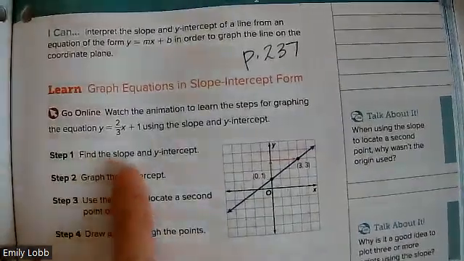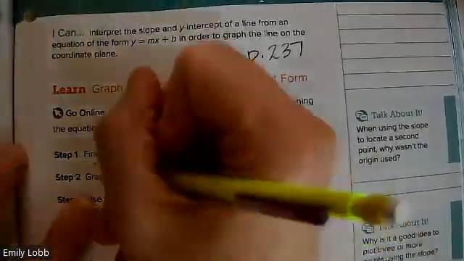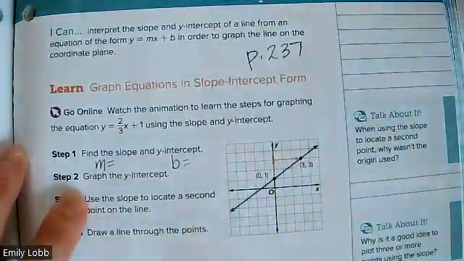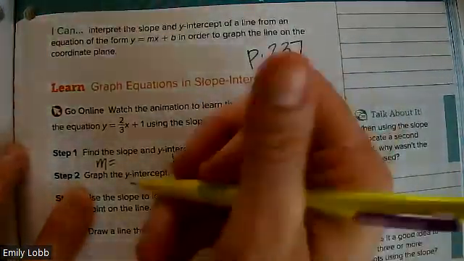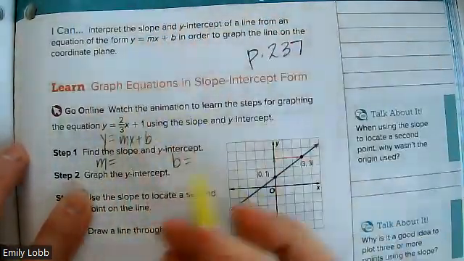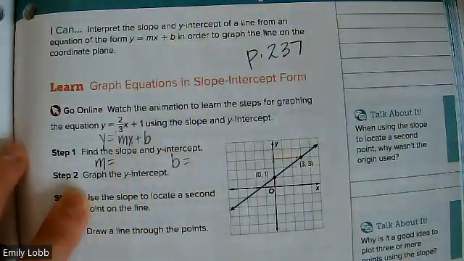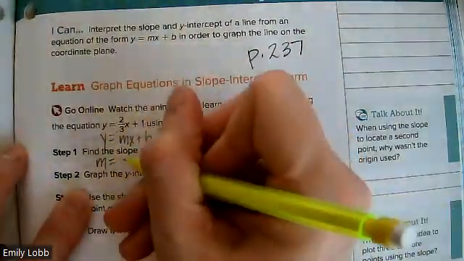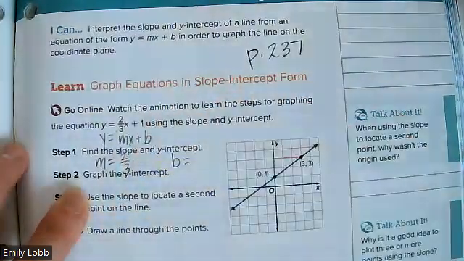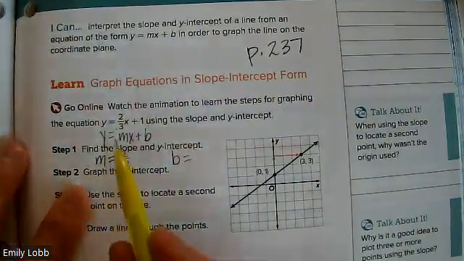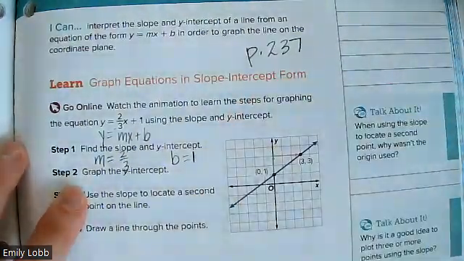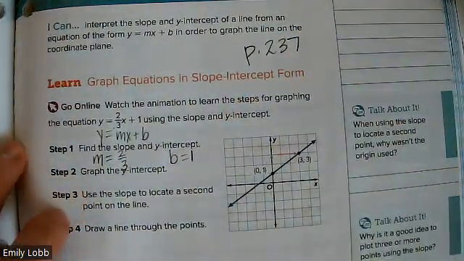Step 1 is to find the slope and y-intercept. So I would write m equals something, b equals something. What is my m? Remember, this is in the form y equals mx plus b. So what is my m here, Jess? 2/3. That means up 2, over 3. My y-intercept is what? 1. Remember, our y-intercept is when x equals 0.